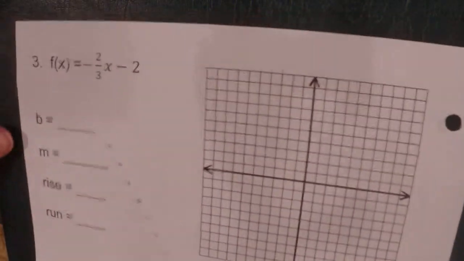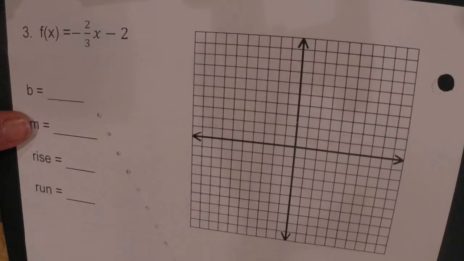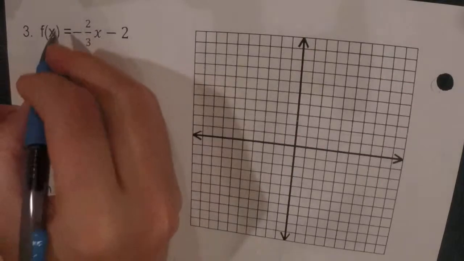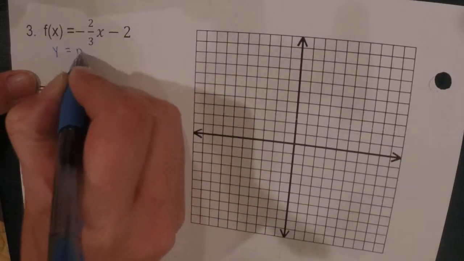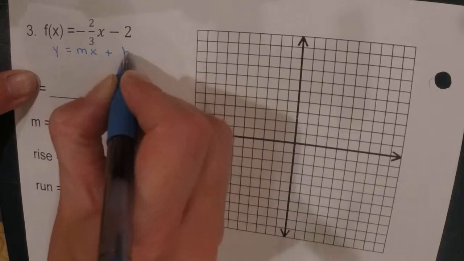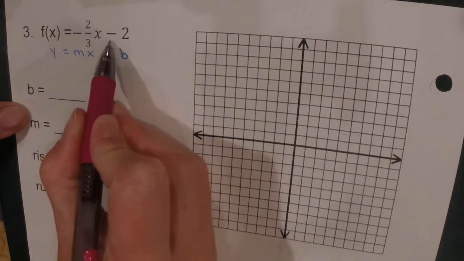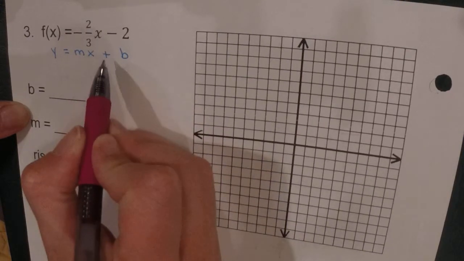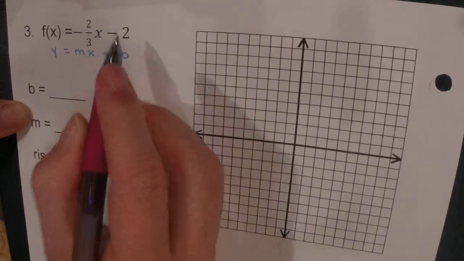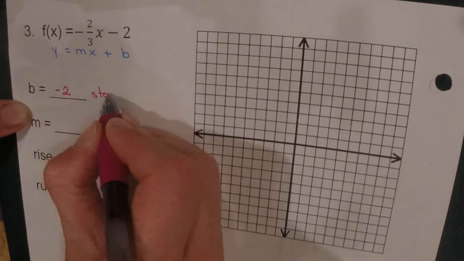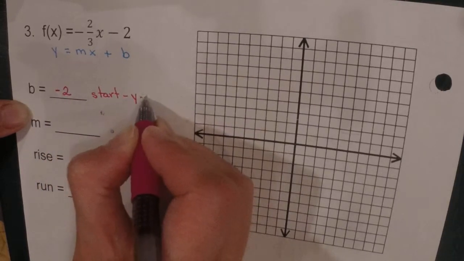Okay, so let's look at one more. Flip it over onto the back. We have f of x equals negative 2/3 x minus 2. So this is y equals mx plus b. Now everything about this one is a little bit different. Notice our b value has a negative in front of it. So although it says plus b, that means my b value is a negative. So this is negative 2, but this is still going to be where we start on the y-axis.